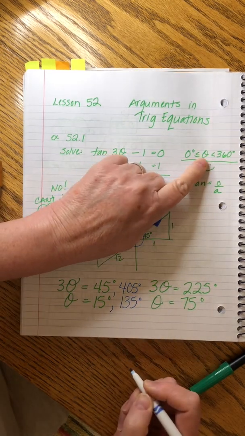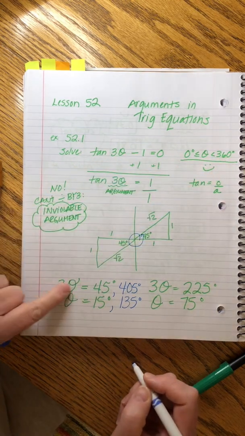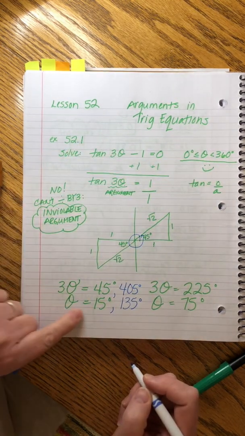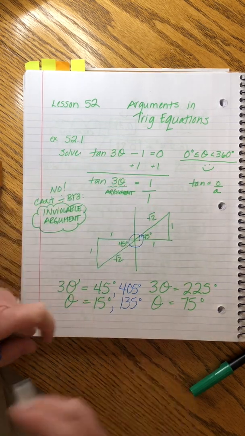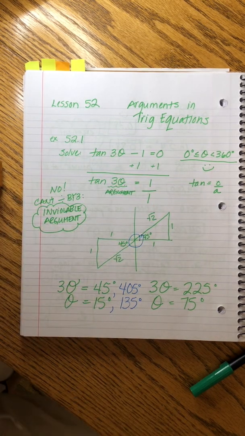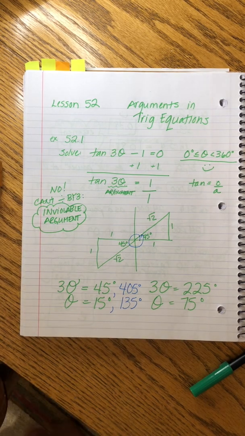That's still within our range, right? 3 theta is out of the range, but our actual value of theta is within the range. So we have to include this second value, and I'll tell you how I know in just a minute, but we have to do it a third time.